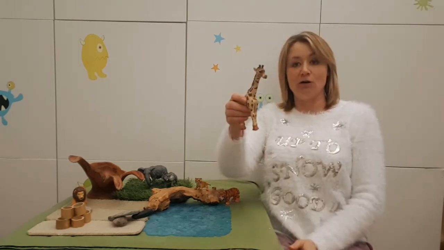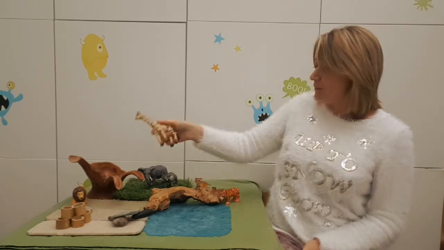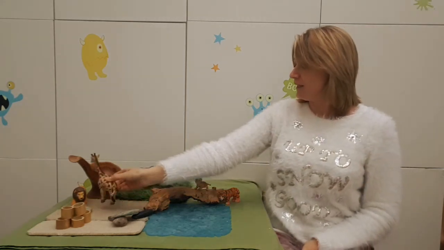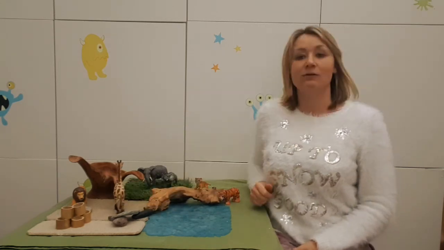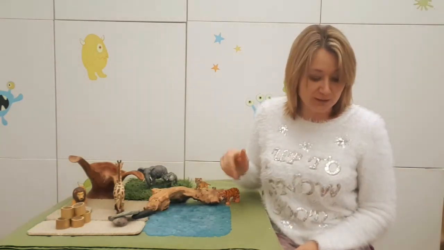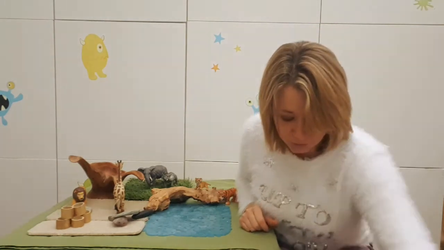Okay, so we've got a giraffe. So the giraffe could be here as well. Maybe the giraffe would like to be eating leaves off the tree. And then we might say, well, there aren't any leaves on the tree, so we could find something to be leaves on the tree.